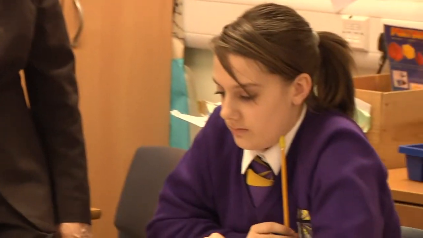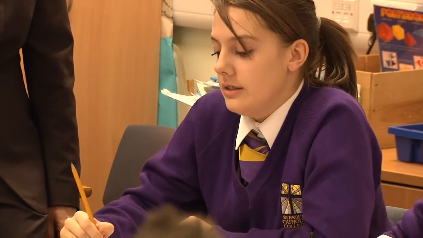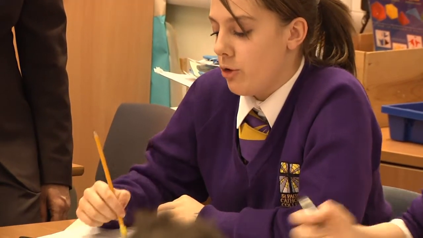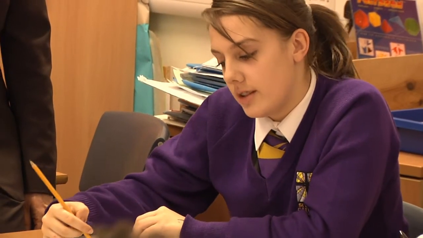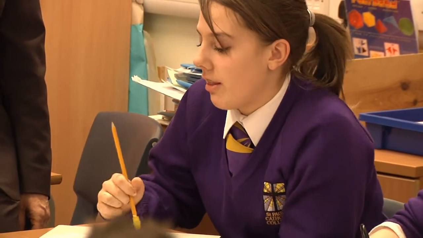Can you tell everyone what you've done and what you've noticed? Well, on the 1 by 1, I've started at a corner, and then it's worked. And then on the 2 by 2, I've missed the corner. And then the 3 by 3, I've started at the corner. And then the 4 by 4, I've missed the corner.